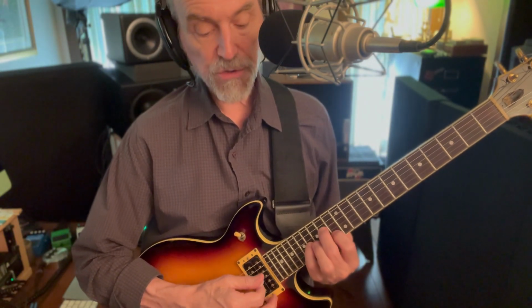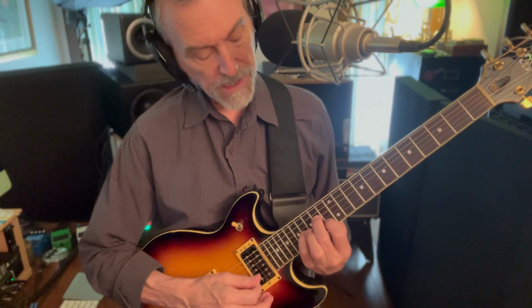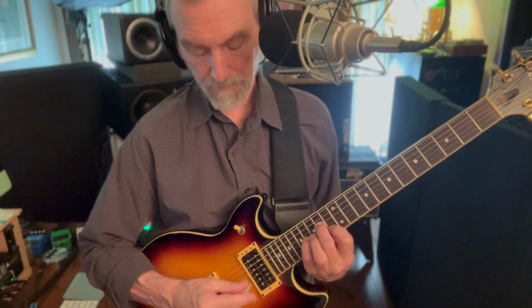So what I thought I would do with this one is I'm going to add an A in the bass. That's going to give me A minor 9. If I move it down 3 frets, that gives me A major 7. So I got that nice A pedal.